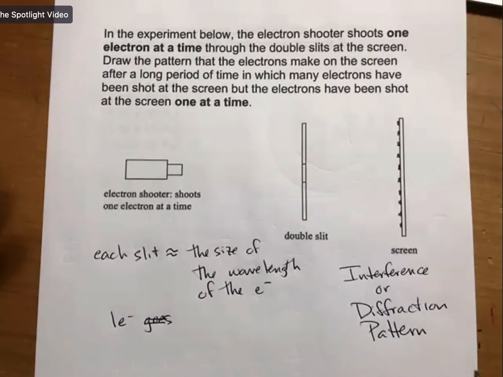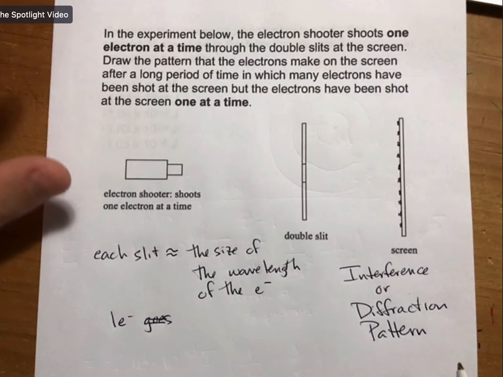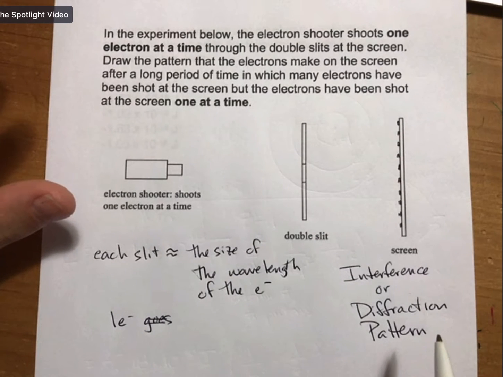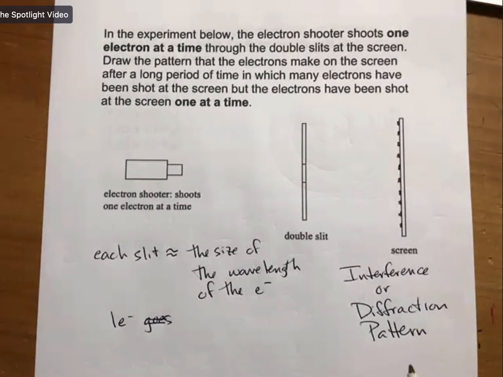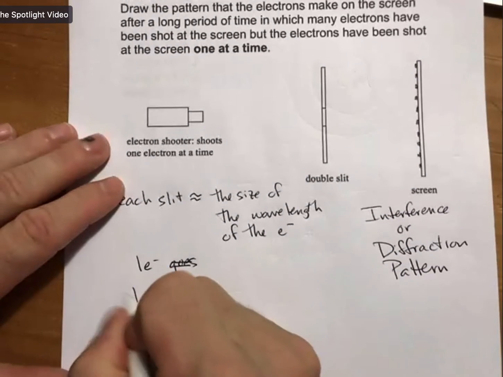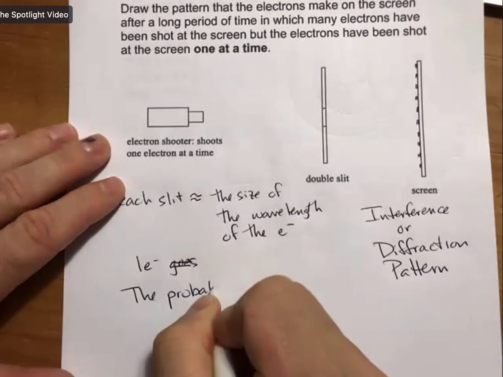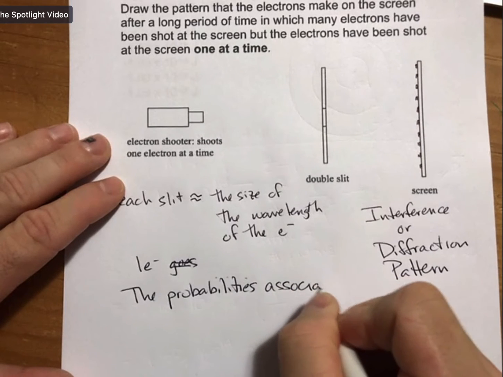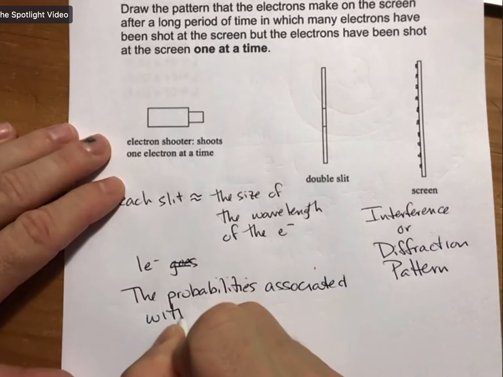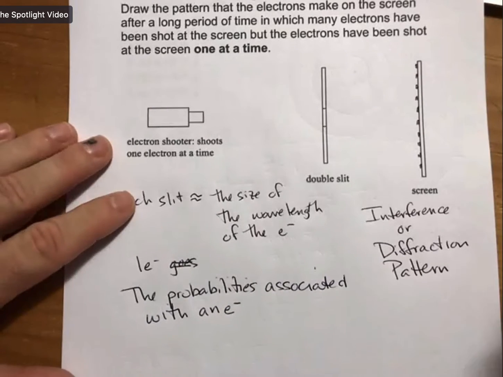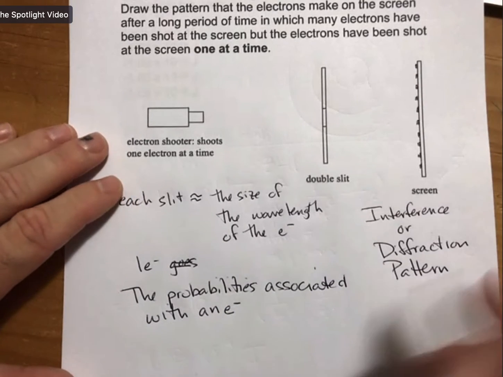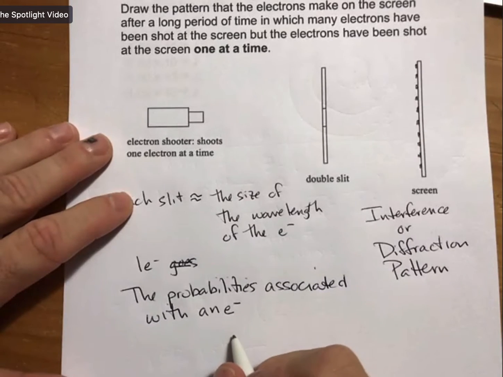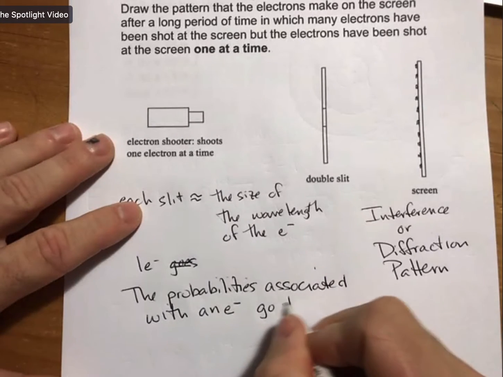Rather than saying one electron goes through both slits, what I should say is that the probabilities associated with an electron go through both slits.